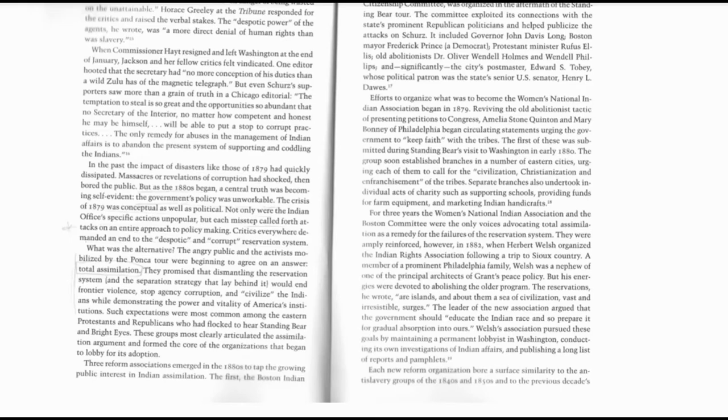the 1880s began, a central truth was becoming self-evident. The government's policy was unworkable. The crisis of 1879 was conceptual as well as political. Not only were the Indian officers' specific actions unpopular, but each misstep called forth attacks on an entire approach to policy making. Critics everywhere demanded an end to the despotic and corrupt reservation system. What was the alternative? Well, the alternative was total assimilation.